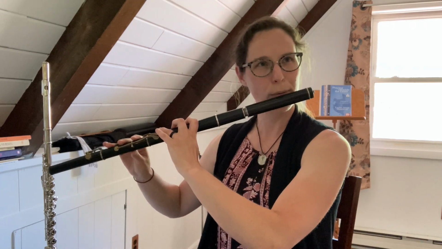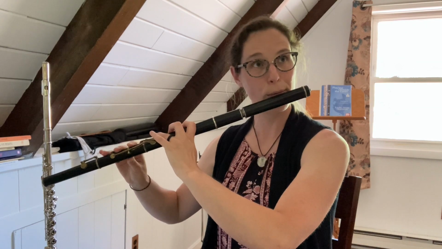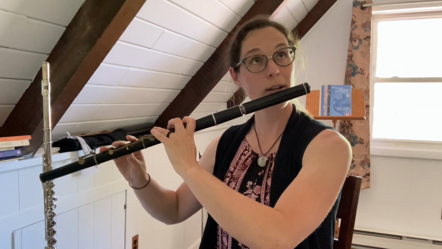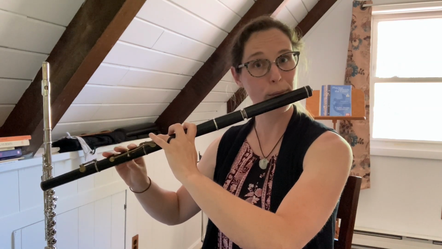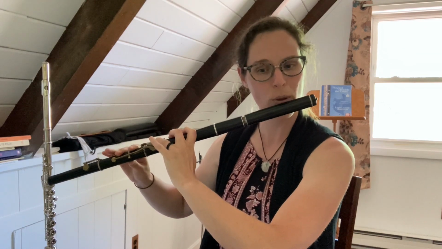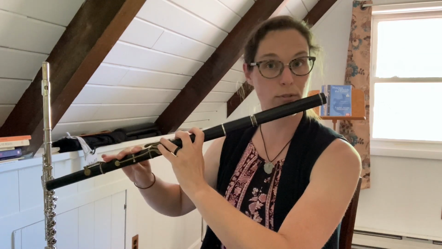The second example in Cooley's, let's find it. That part in Cooley's, which is about halfway through the A part.